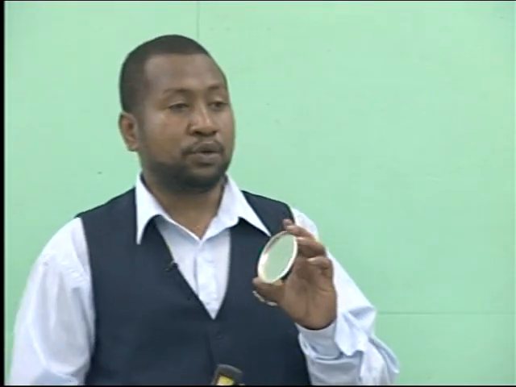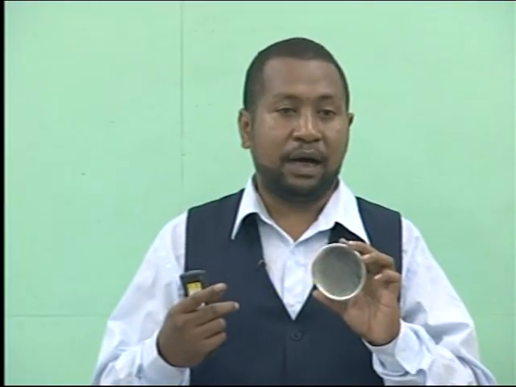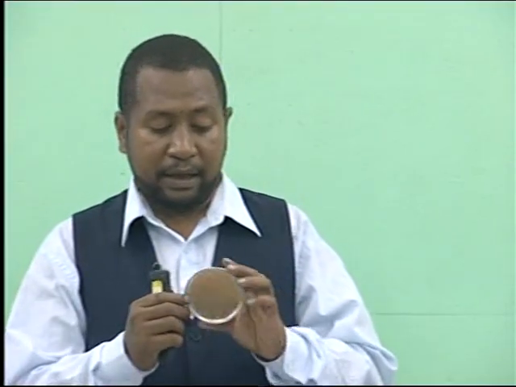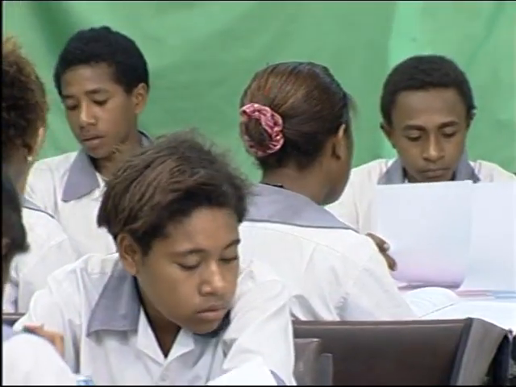Now, in today's lesson, we are going to look at only two parts of the circle. The two parts of the circle are, firstly, when you look at the tin lid here, what is the name of the part of the circle which is around here? What do we call this part of the circle?